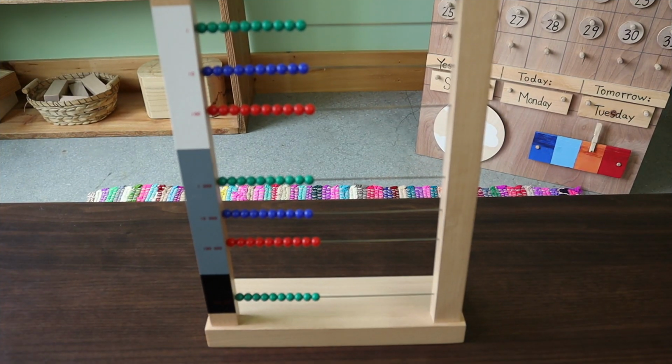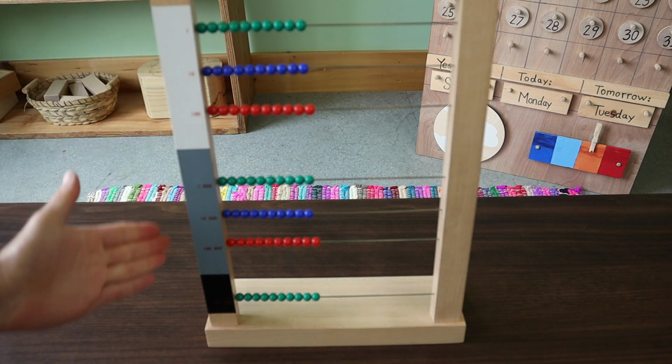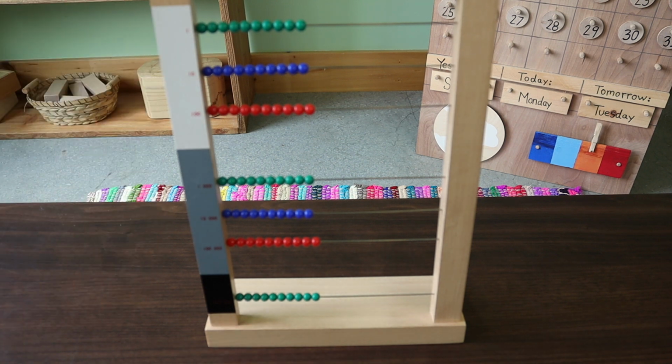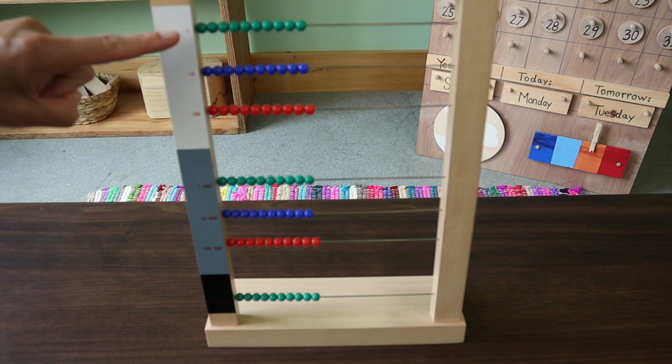Now let's count to the number 8 together using the large bead frame. This week we are going to be counting to the number 8 together using the large bead frame. We will be counting the units, which are the green beads at the top.